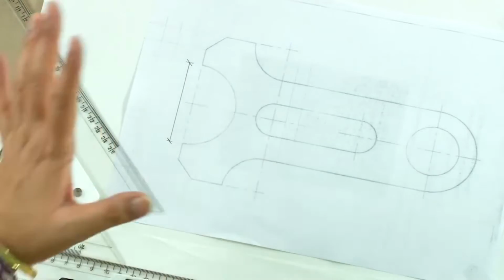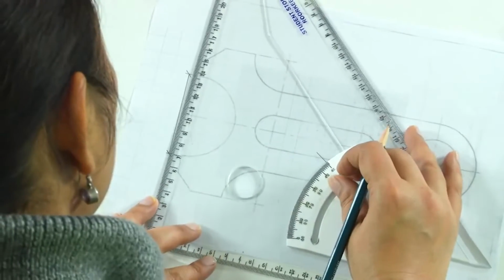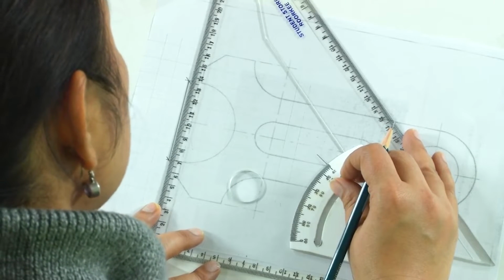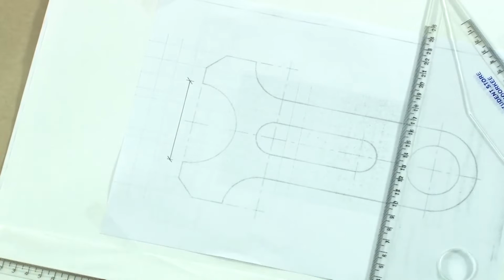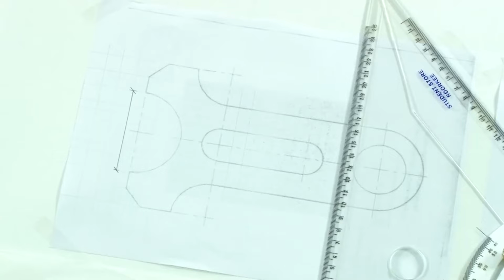Now, whatever the dimension of this semicircle is, let us measure, and suppose it is approximately 6.7 centimeters. It depends upon what unit you are following, but whatever the unit be, it will be followed uniformly depending upon the scale. So suppose this drawing is being drawn to a 1:1 scale, so in actual size, and this is 67 mm, all the dimensions are in mm here.